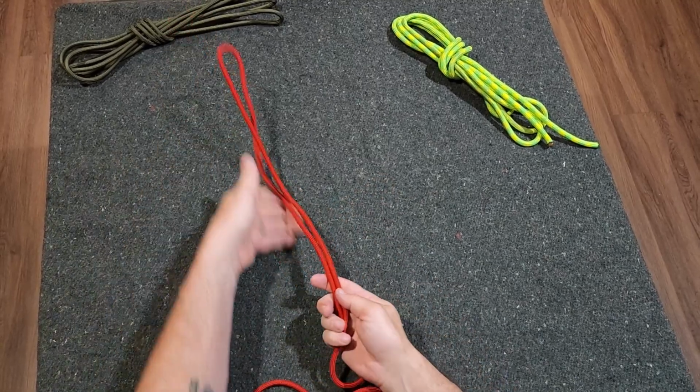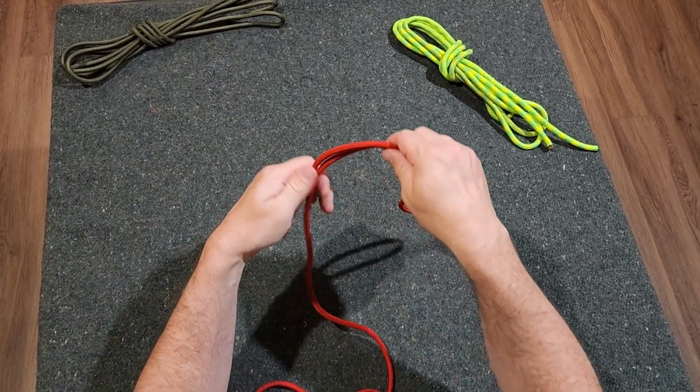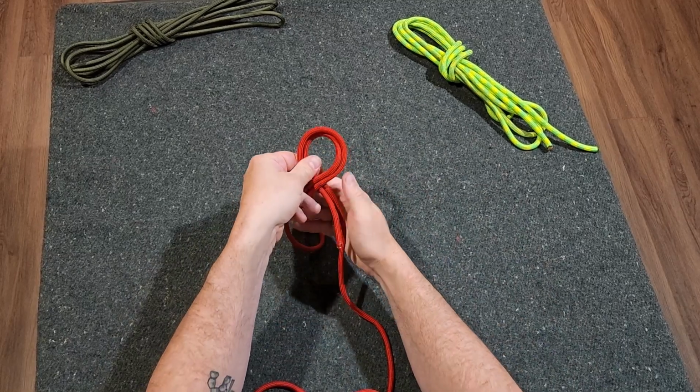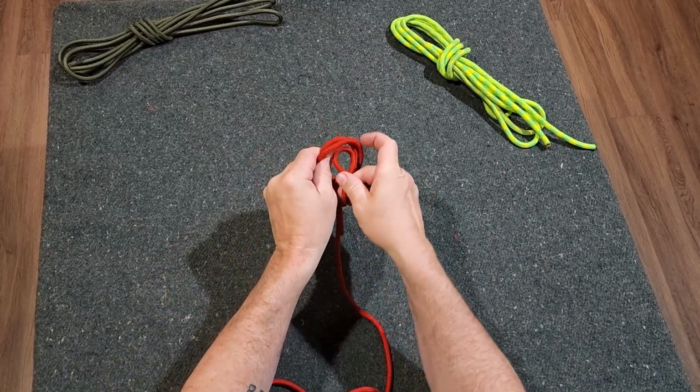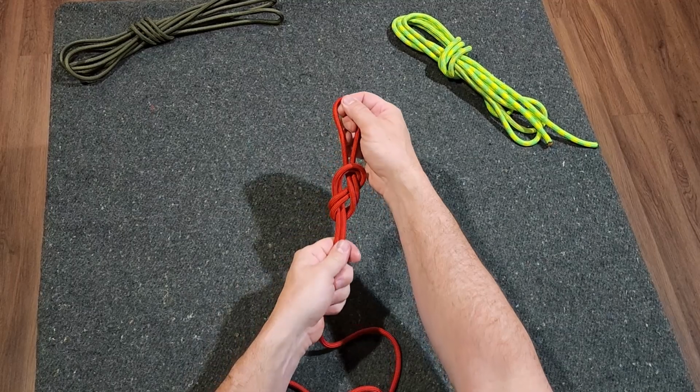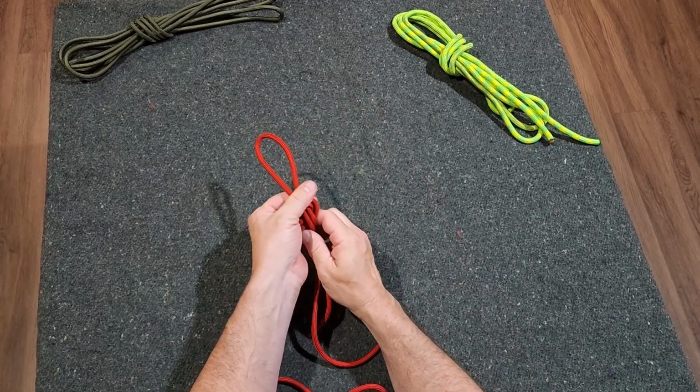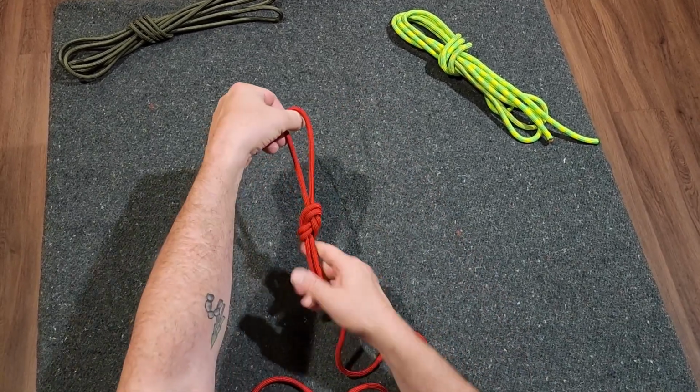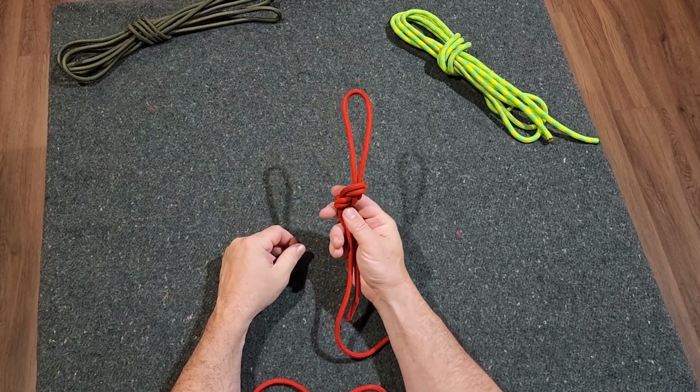Right? So I make a big bite, fold the bite in half. I go around behind the standing end, come up and back through, and I've made that figure 8. Easiest knot to tie, life-saving loop, easy to tie.